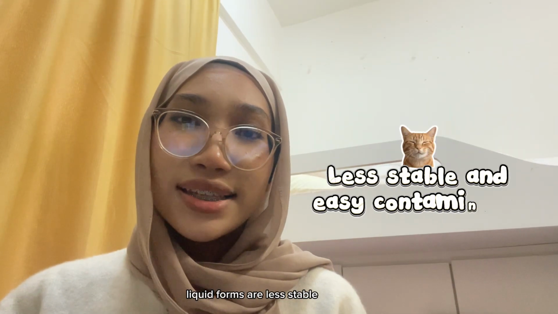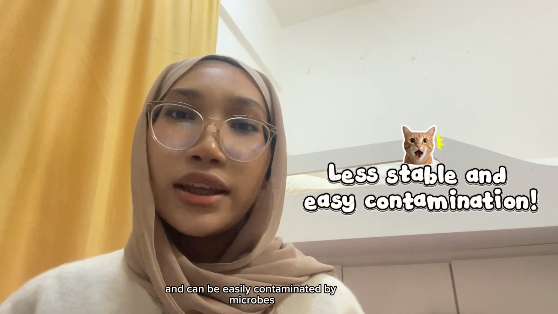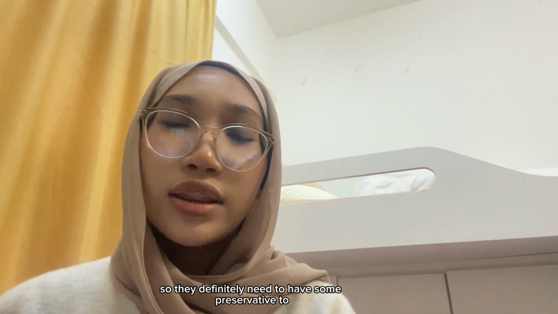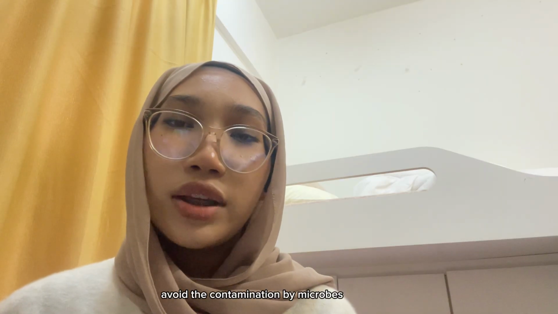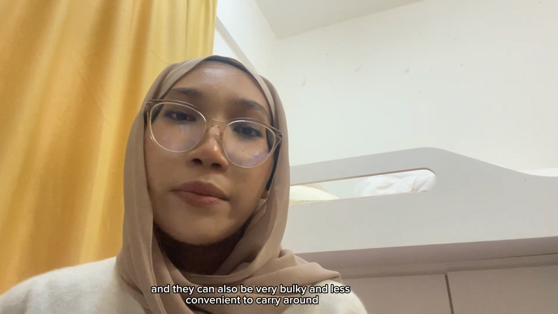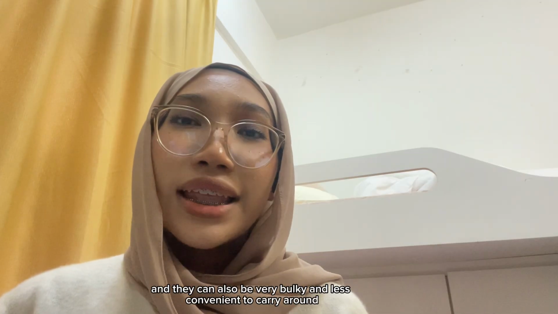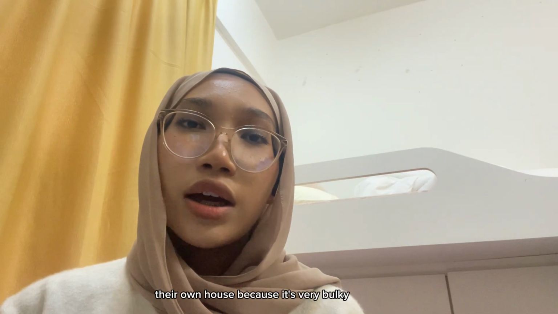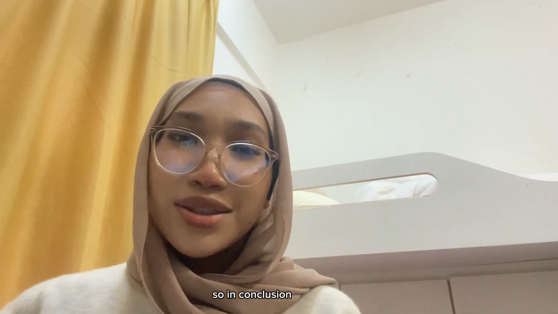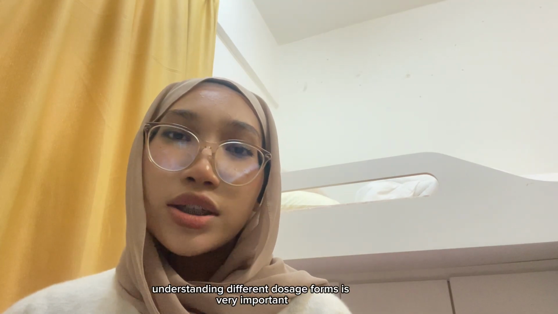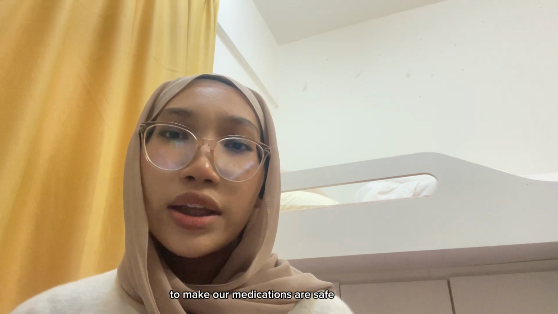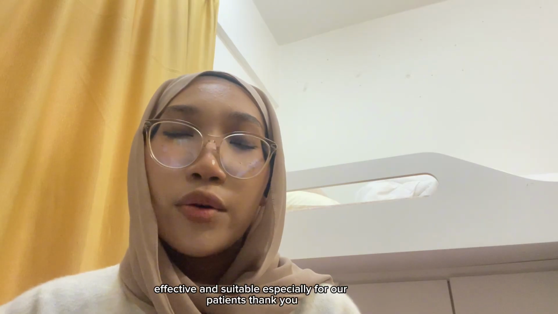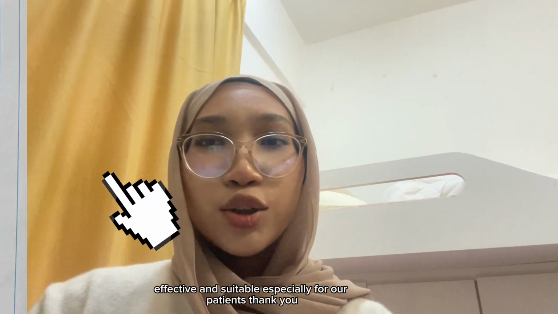However, there are some disadvantages. Liquid forms are less stable and can be easily contaminated by microbes, so they definitely need to have some preservative to avoid the contamination by microbes. And they can also be very bulky and less convenient to carry around. This is why people usually consume liquid dosage forms in their own house because it's very bulky. So in conclusion, understanding different dosage forms is very important to make our medications safe, effective, and suitable, especially for our patients. Thank you.